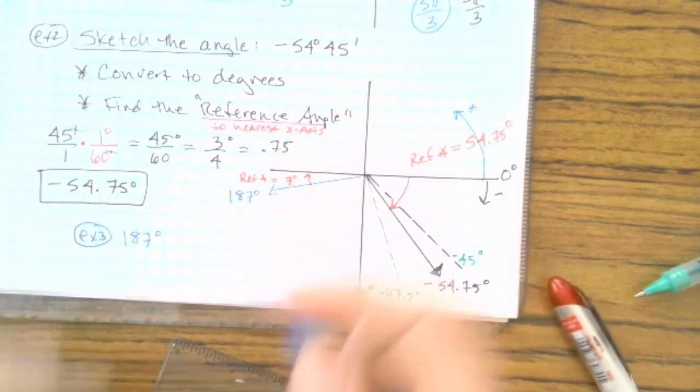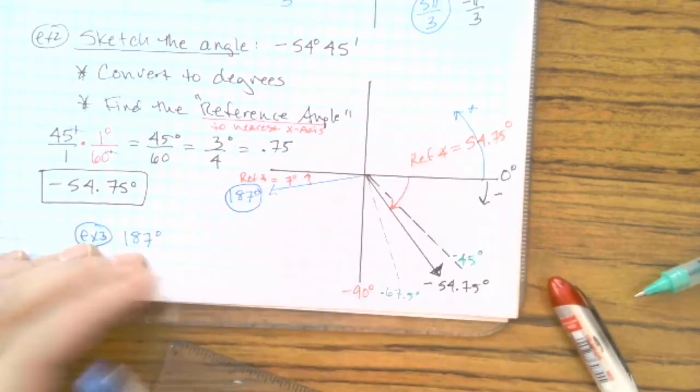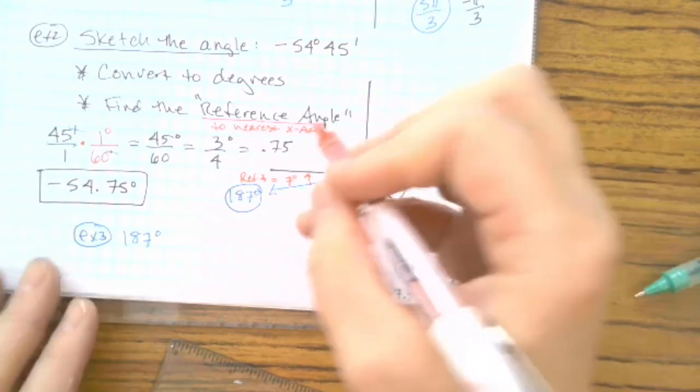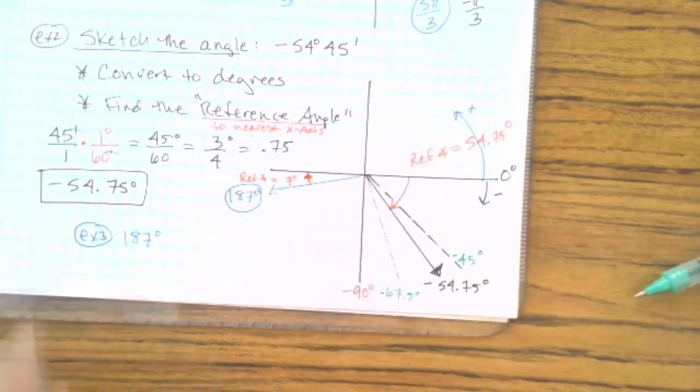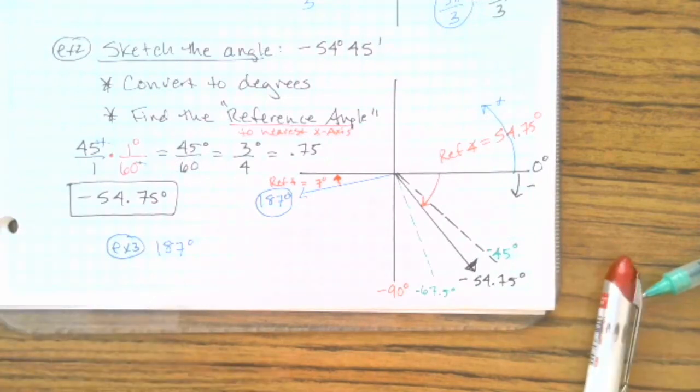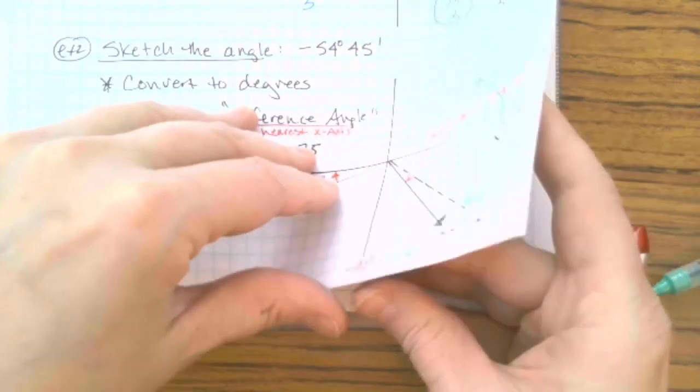So this is your actual angle. This is your reference angle. And the reference angle is going to take on more and more importance as we go along in this unit. So I wanted to make sure that you know the difference between a reference angle and an actual angle. Okay, flip the page. Last example.